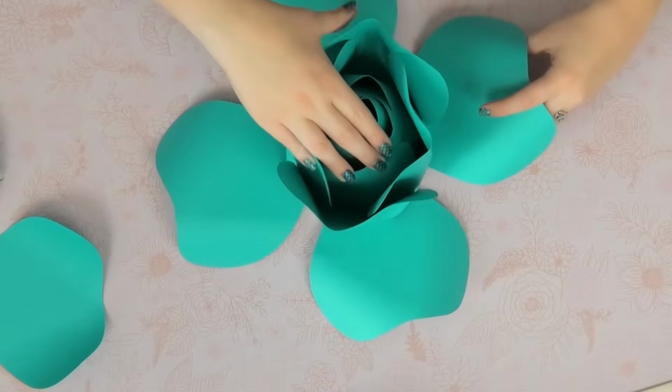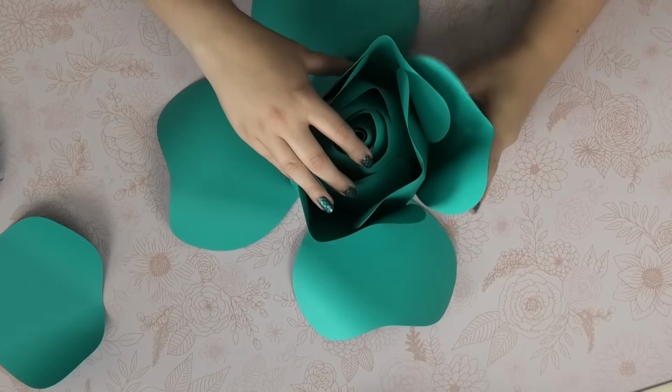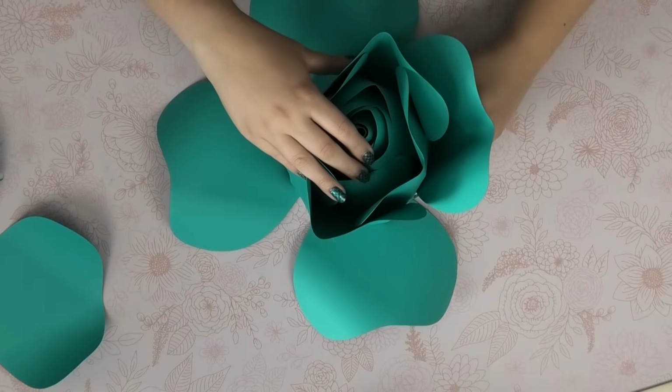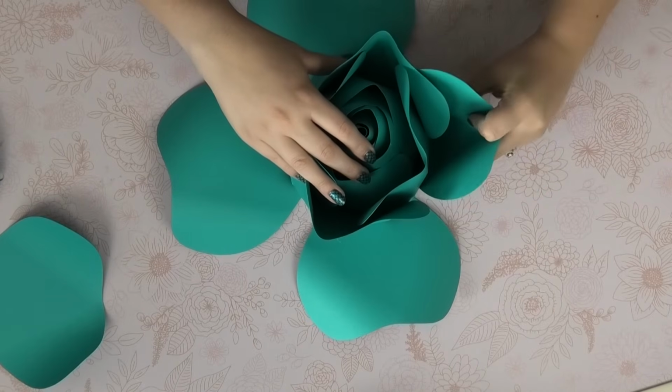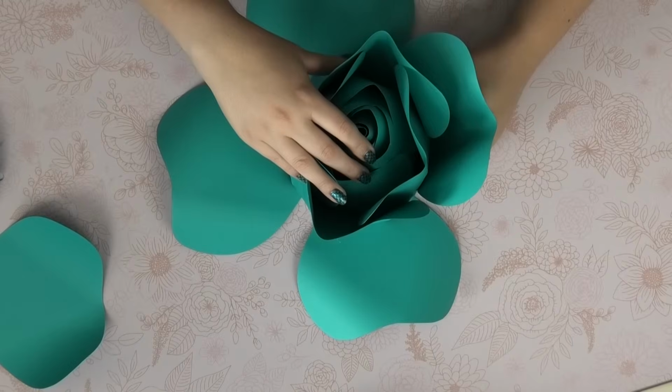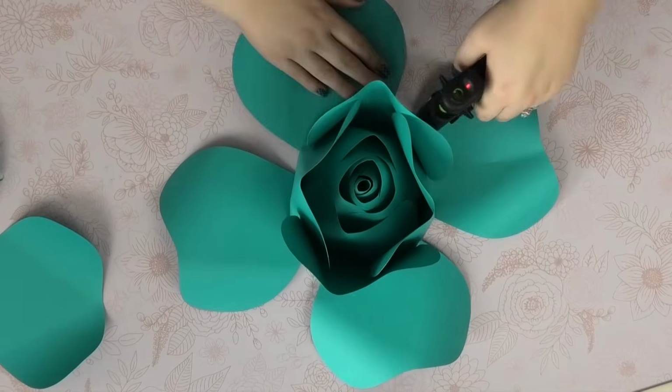All right, so now we're just gonna follow the same technique of bringing the flower up like this and adding it in waves. But you'll notice that as we start to get further out on the flower, you're gonna add the glue lower and lower onto the petal. And you kind of wanna be careful here because there's gonna start being a lot more weight on the flower. So you may end up having to use more glue or adjust your technique as you go.